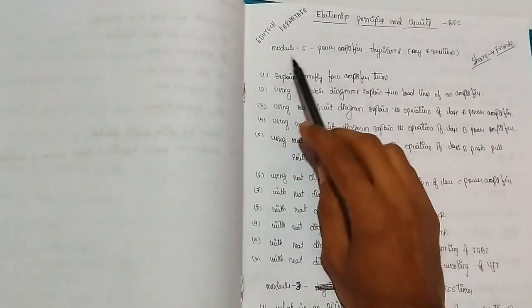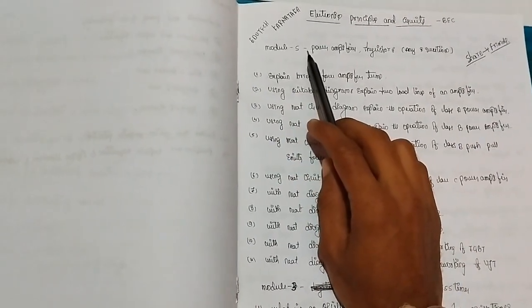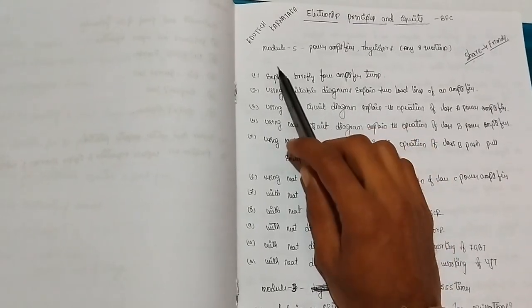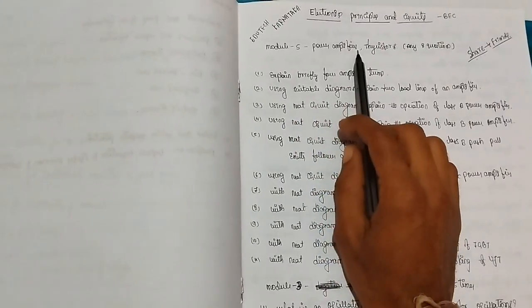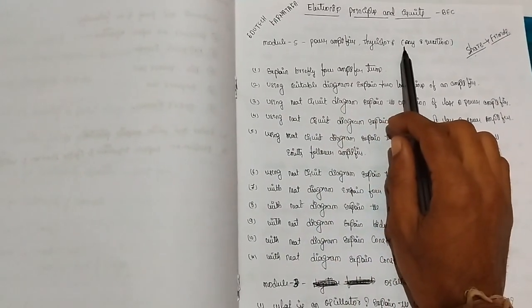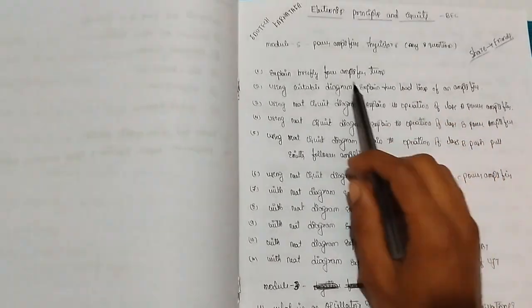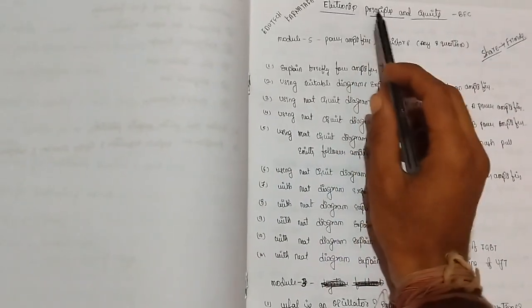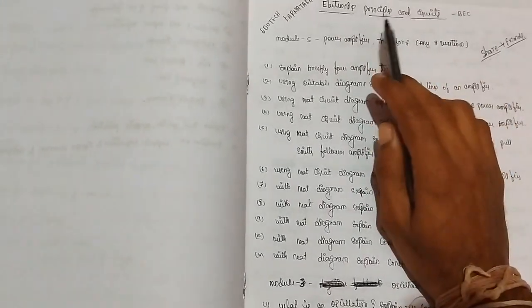So the fifth module has only theory questions. There is no numerical question. That's why I will take the fifth module: power amplifiers and thyristors. If you study any 8 questions, you can easily pass. So to pass electronic principles and circuits, you have to study only 3 modules.